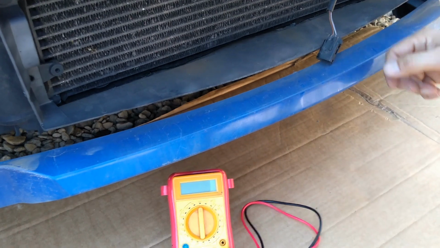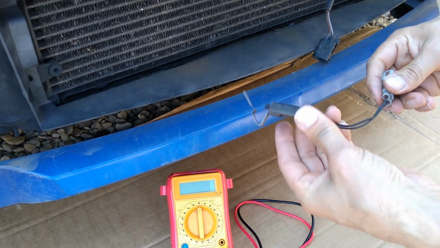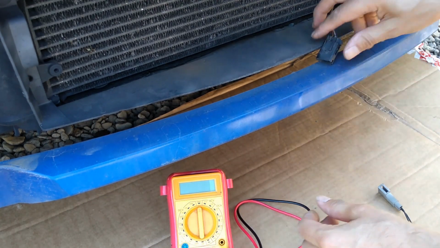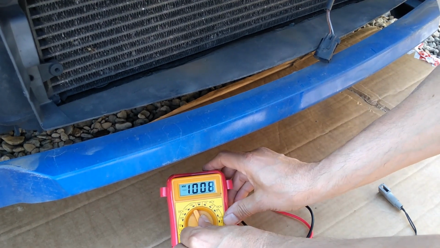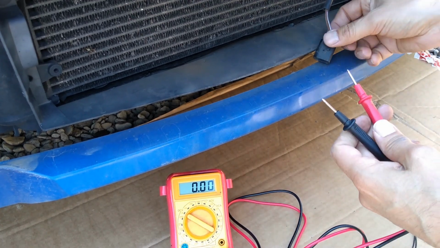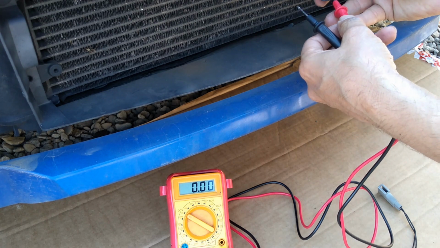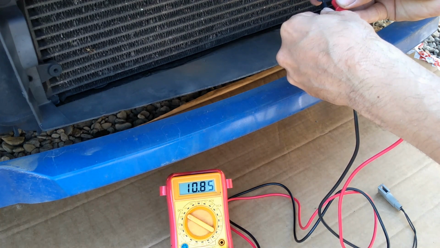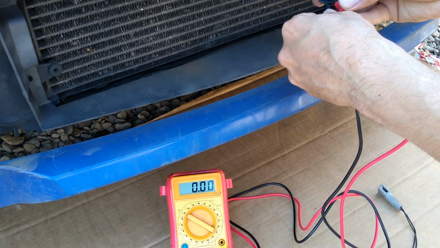Okay guys, so I've got the connector unplugged. This is the connector, this is the actual sensor bit. First of all, I just want to make sure that we've got a power and ground here. So I'm going to put my voltmeter on a 20 volt scale, and without pushing these all the way in, I'm just gently going to touch the terminals. As you can see, we've got just under an 11 volt reading there.